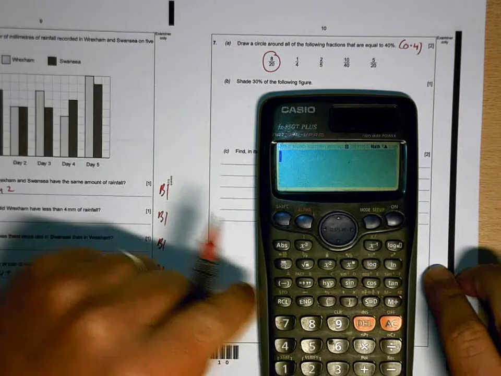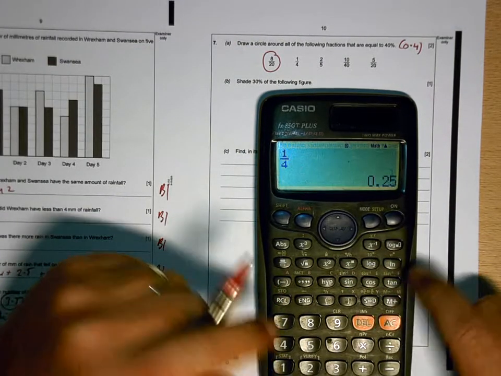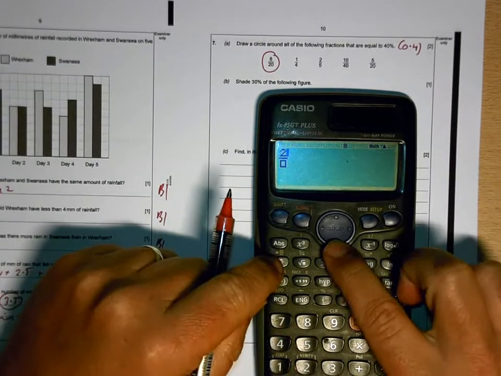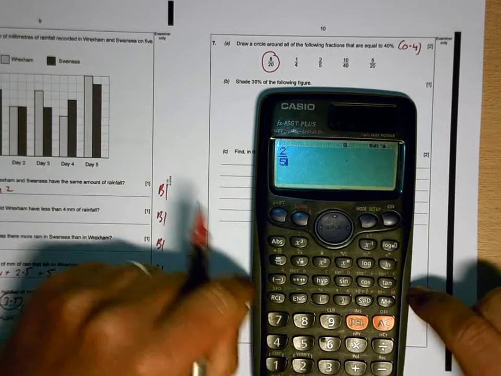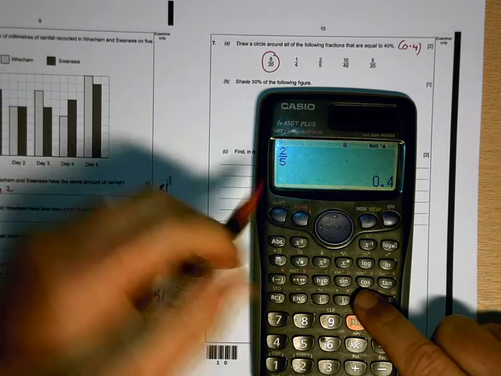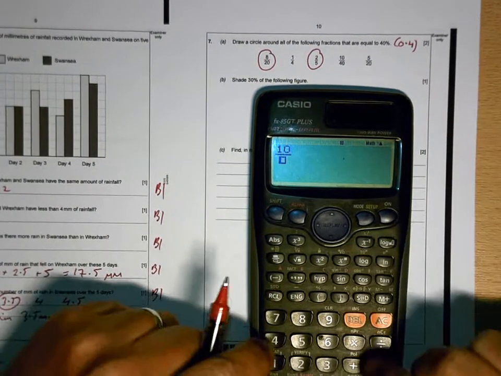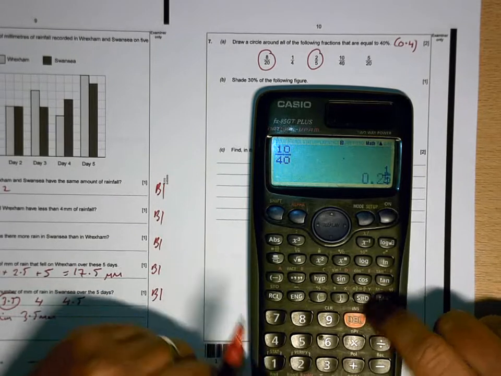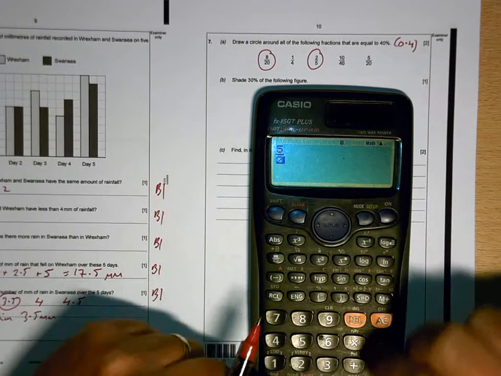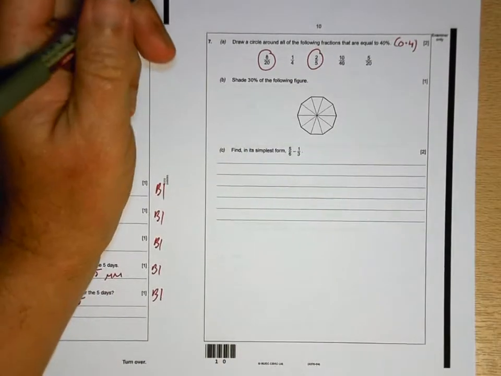So that one, 1/4, hasn't. 2/5, it's 0.4. 10/40 isn't. 5/20 isn't. So it's those two.